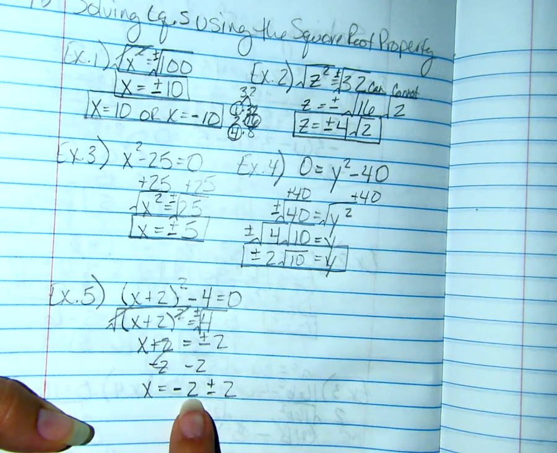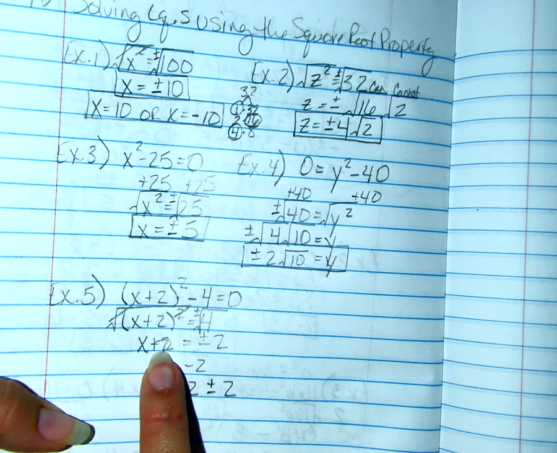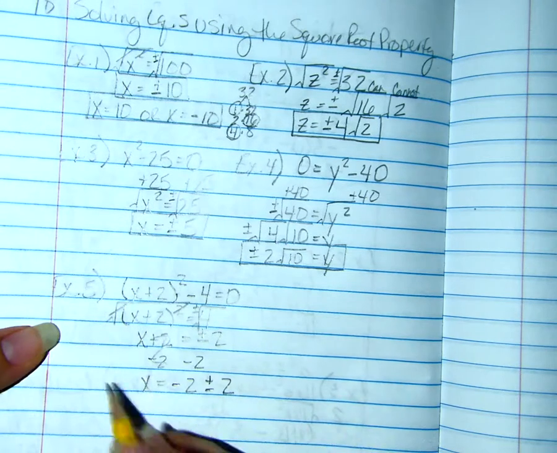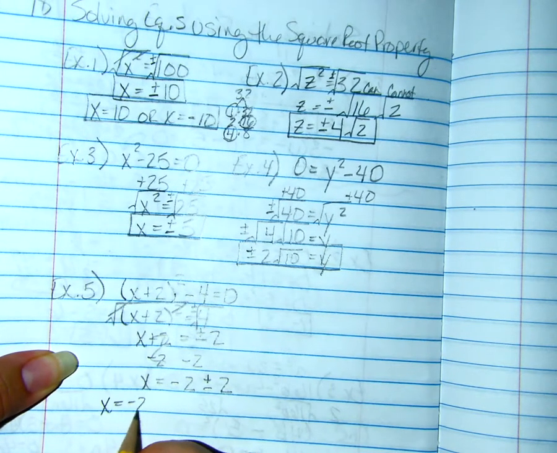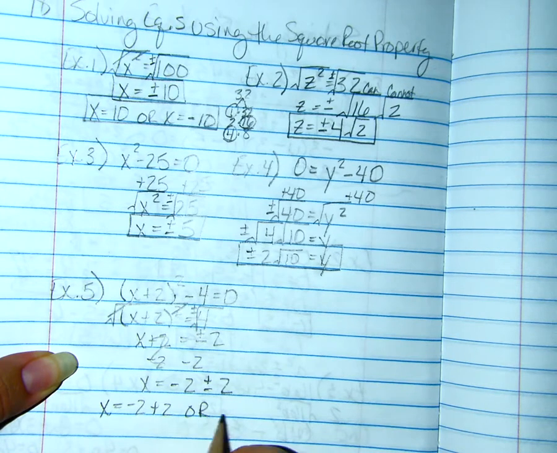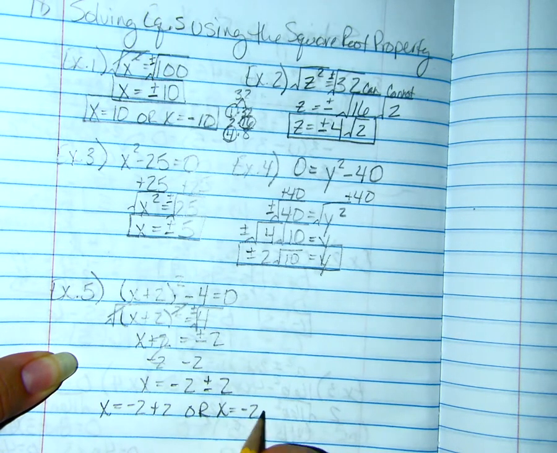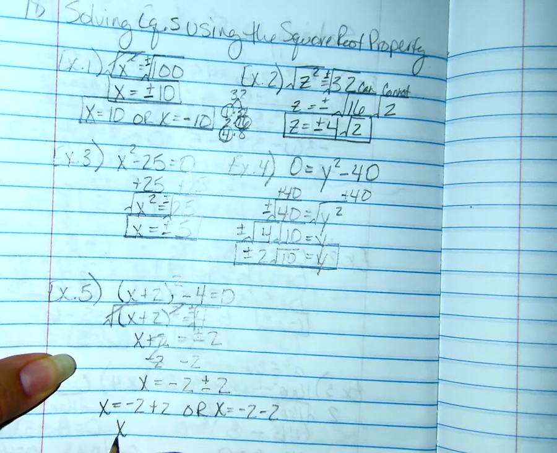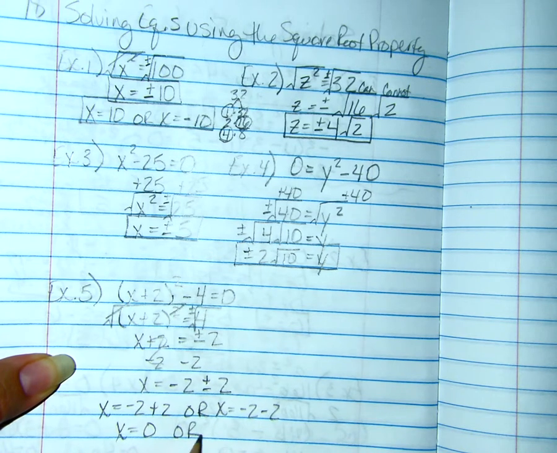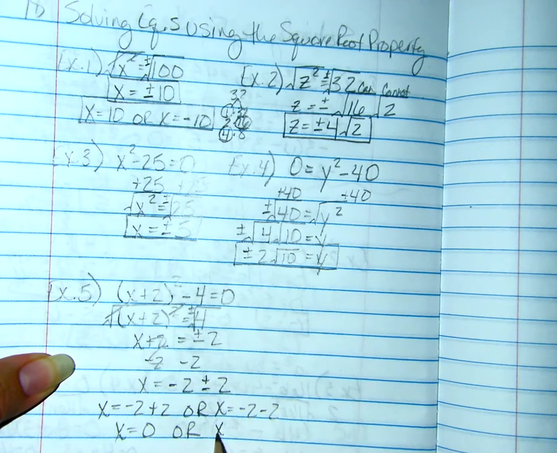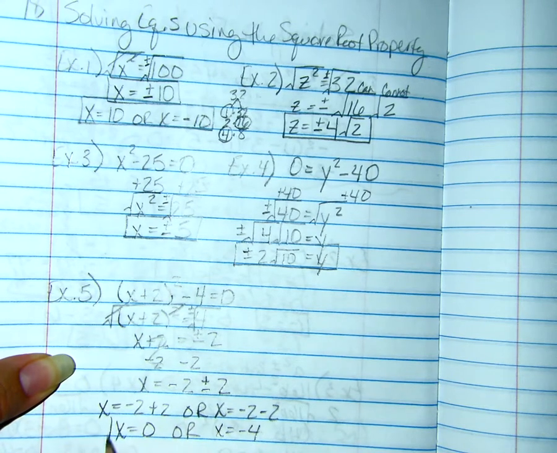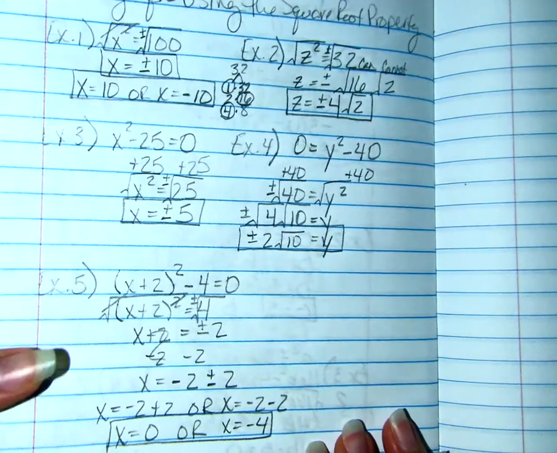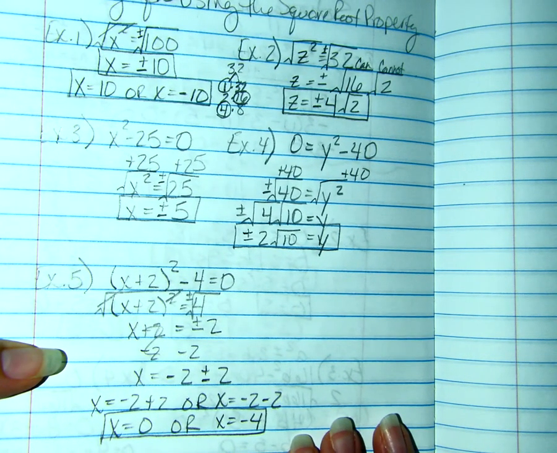I have to write it in front every single time. If you move anything from this side after you take the square root, you have to write it in front of the plus and minus sign, just like I did here. Now this is two answers. This is the answer of x equals negative 2 plus 2, or x equals negative 2 minus 2. Well, that'll give me my two answers. Negative 2 plus 2 is 0. X equals 0. Negative 2 minus 2 is a negative 4. So I get x equals negative 4. That's what you would do if you had completed the square and created a perfect square trinomial. You would just take the square root of both sides to solve it out.